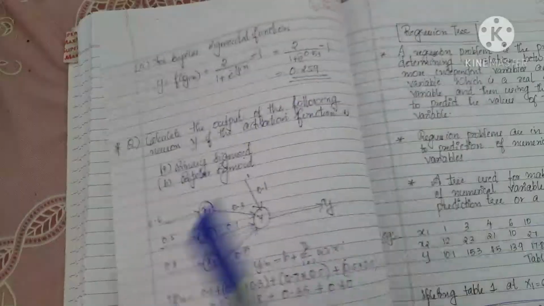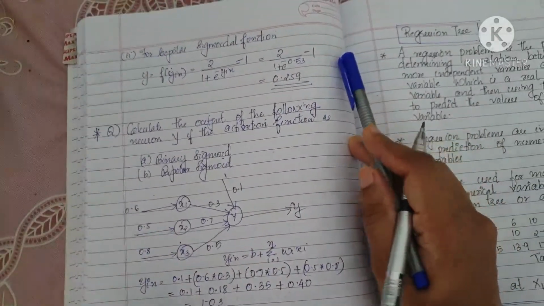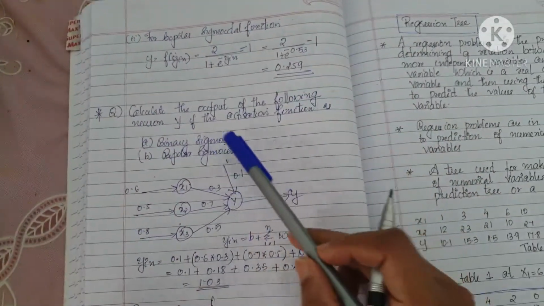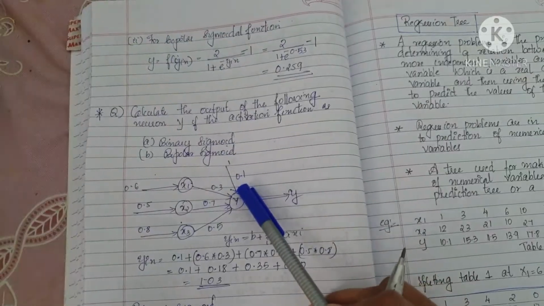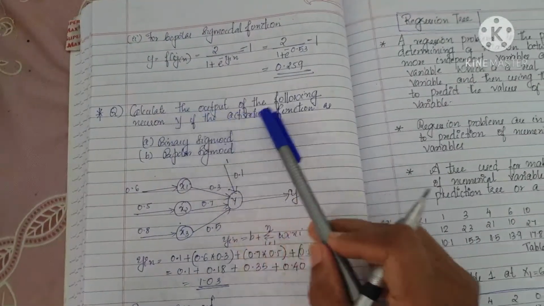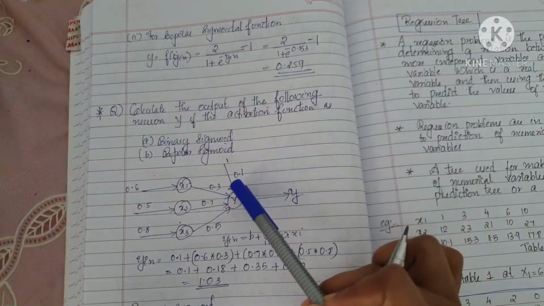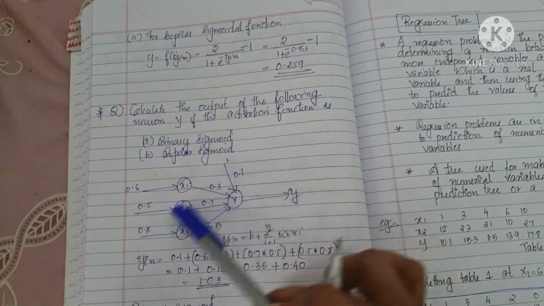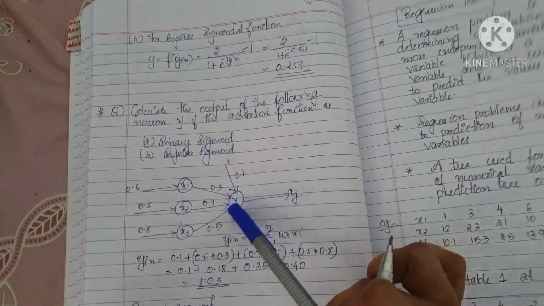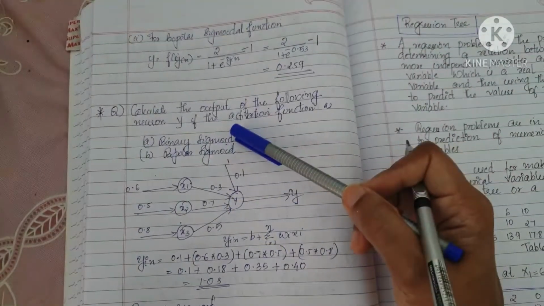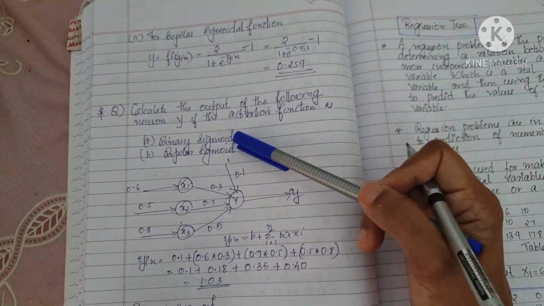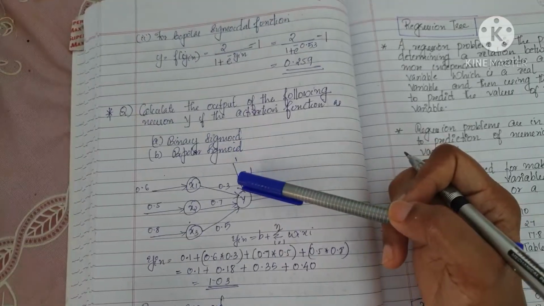This question is important, asked for 4 marks I think. Next one is also another university question: calculate the output of the following neuron y of the activation function. Here the neural network architecture is given. We have to calculate the corresponding binary sigmoid and bipolar sigmoid.